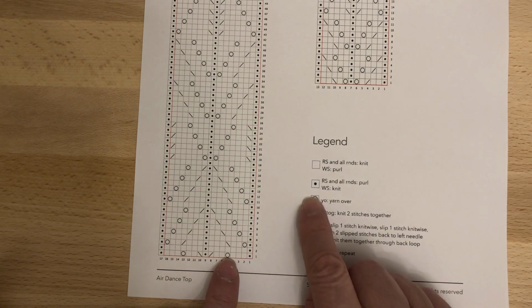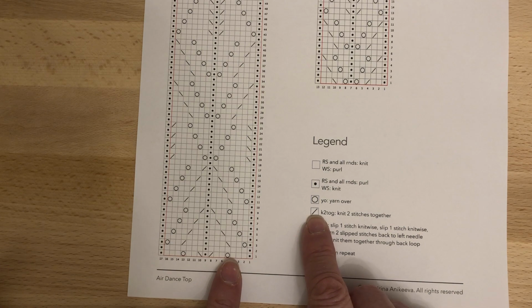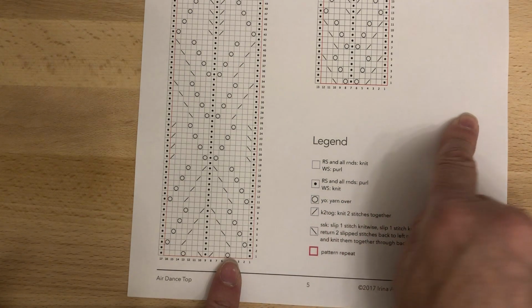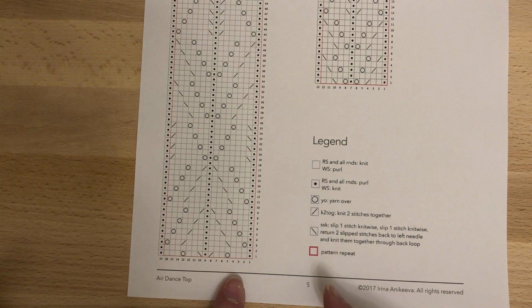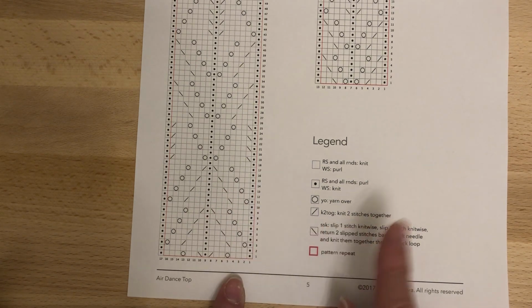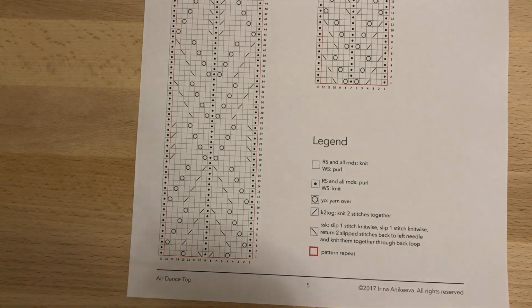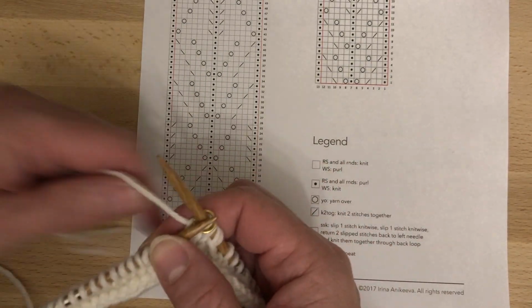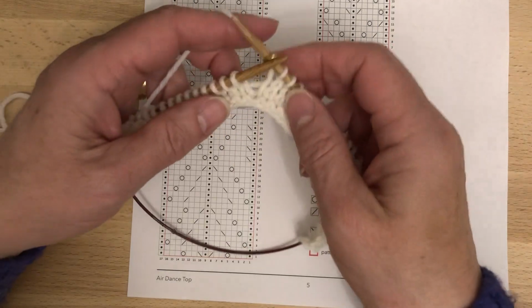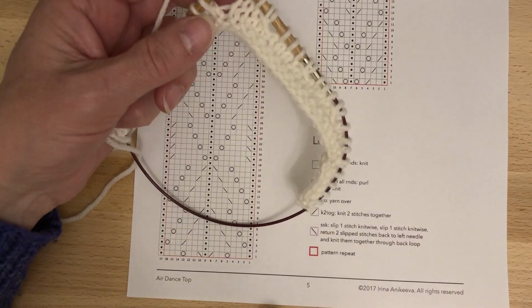Next stitch is this open circle, and it's a yarn over, and I'll show you how to do that. Next is a slash that points up toward the right. Knit 2 stitches together. Next is a slash that points toward the left, and that is a slip slip knit, and then your red box for the pattern repeat. So we'll dive right in. I believe I marked off 17 stitches here just for the sake of working the whole chart, and we'll work the chart together.